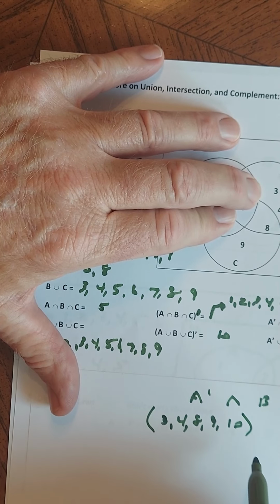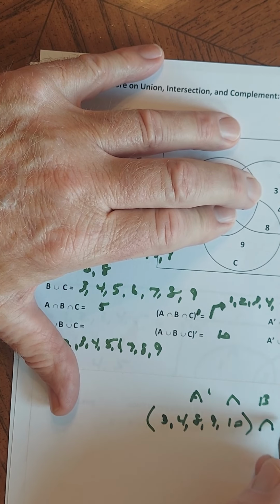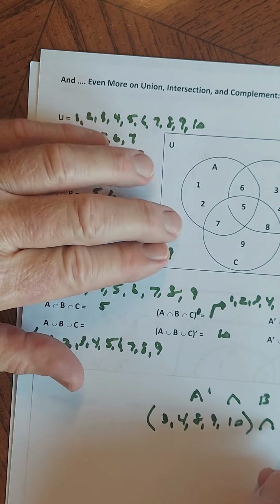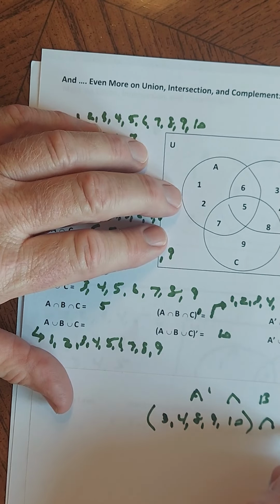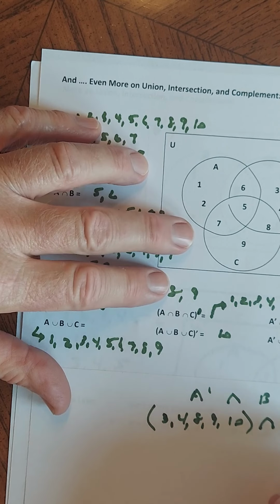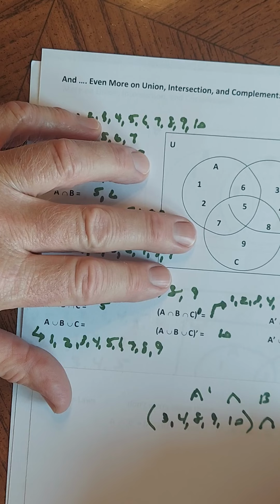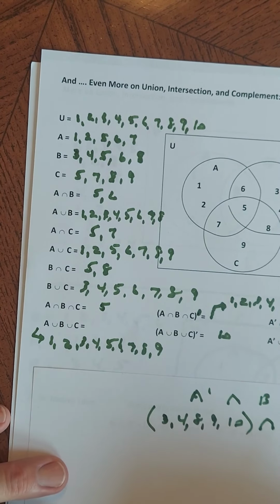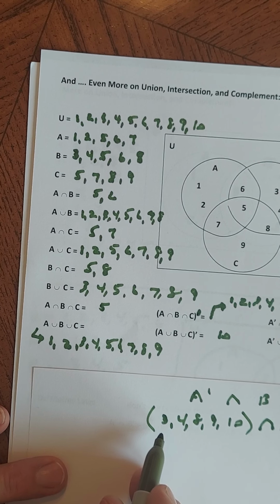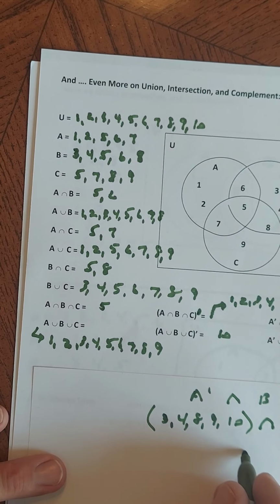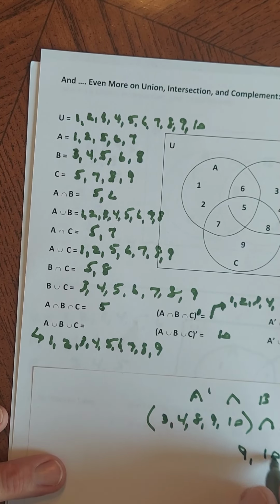Okay? All that's complement of A. And I want to intersect that with the complement of B. The complement of B would be 1, 2, 7, 9, and 10. So if I want the intersection of those two, let's see, 1, 2, 3, 4, none of those are in there. 7, looks like 9 and 10. And that would be my answer.